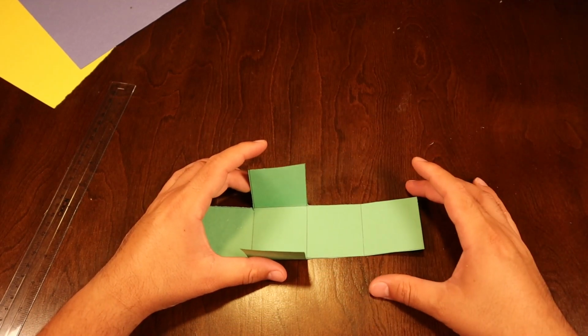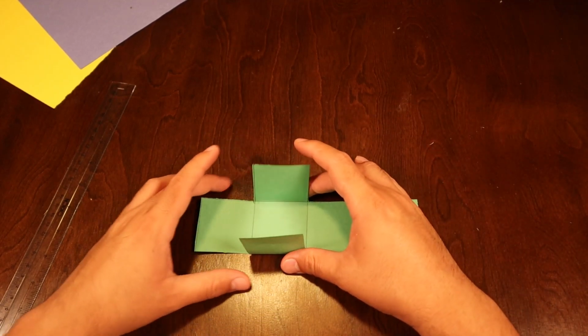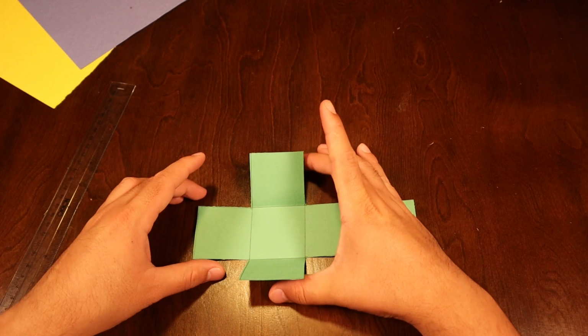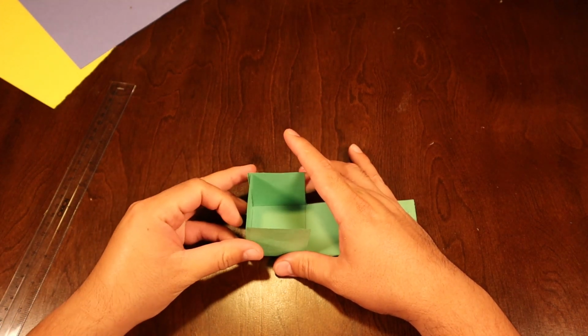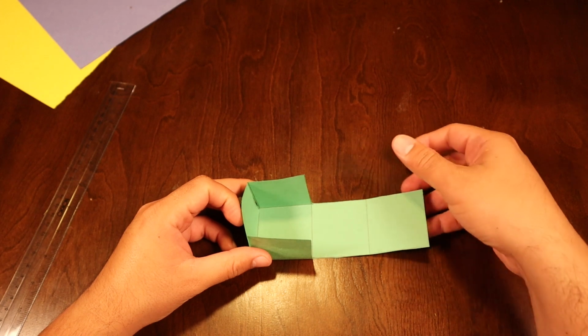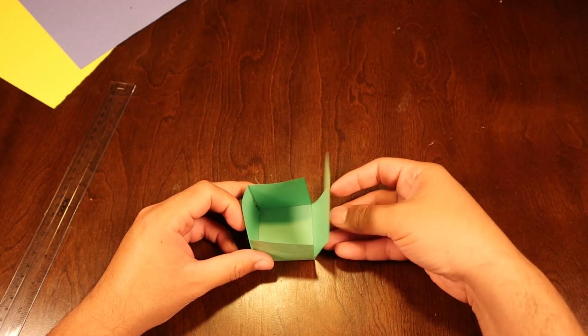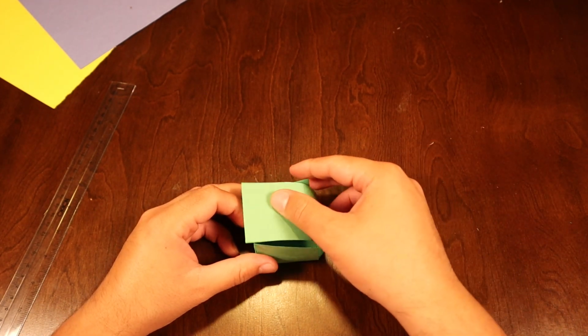We have the flat pattern can now fold. So let's go ahead and start folding these side squares. Okay, and then fold these sides and the top.